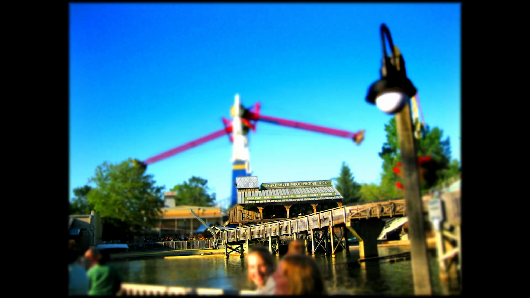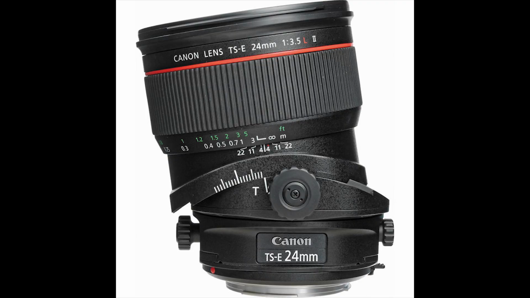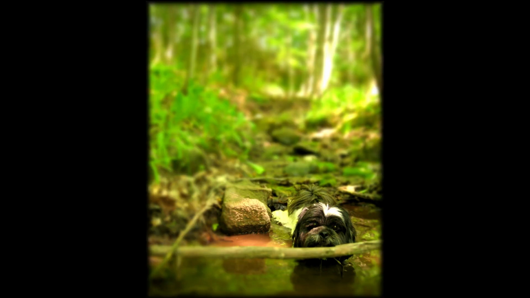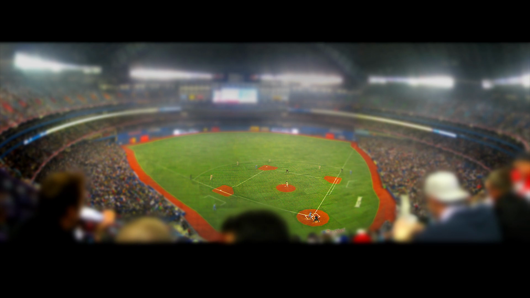It originally comes from a lens, a super special lens that you buy for your camera that can slide up and down and side to side. And what it's become most popular for, it used to be for just landscape and architecture work, is now just to create and trick your eye into that miniature model look.